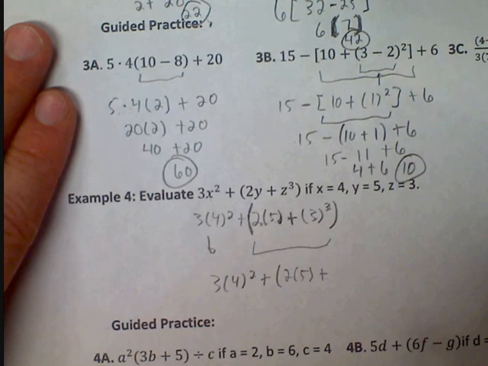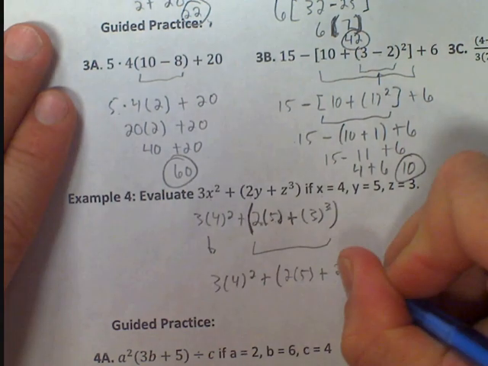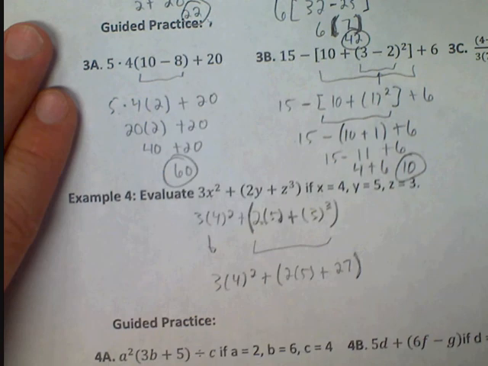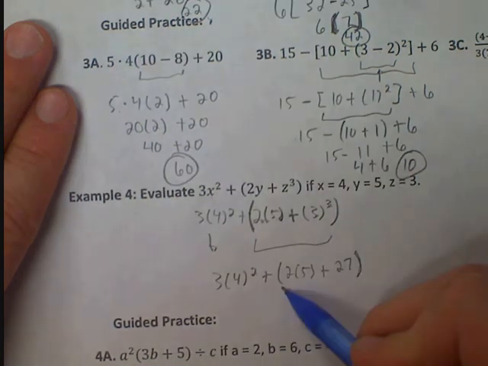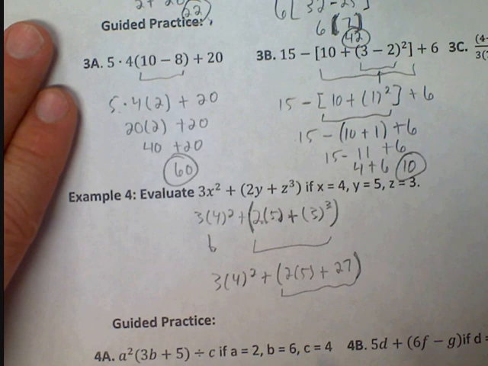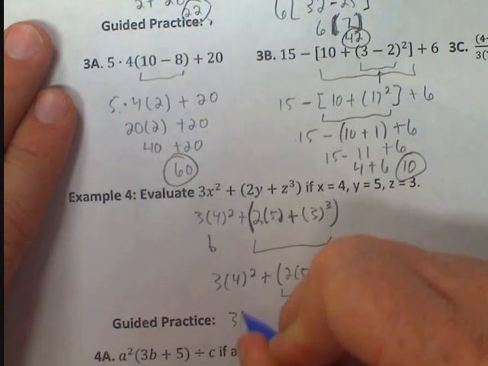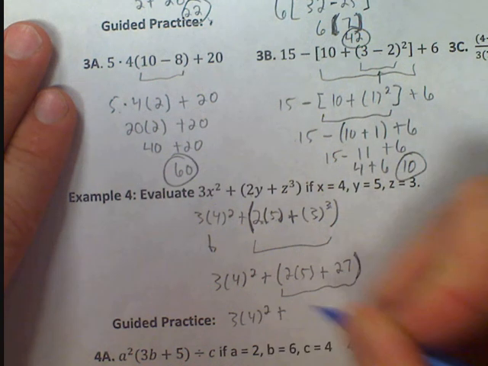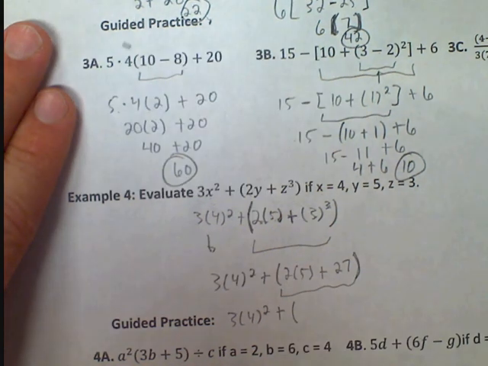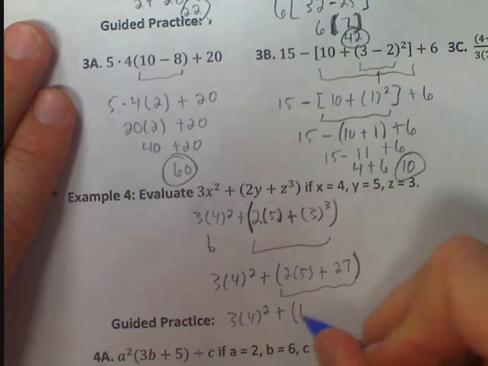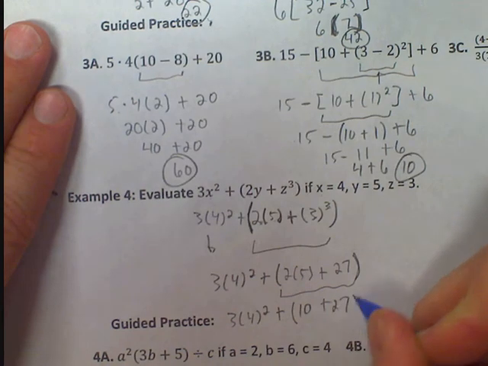So 3 times 3 is 9. 9 times 3 is 27. I still have to do what's inside the parentheses. Multiplication would come next. So I would have 3 parentheses 4 squared plus 2 times 5 is 10 plus 27.